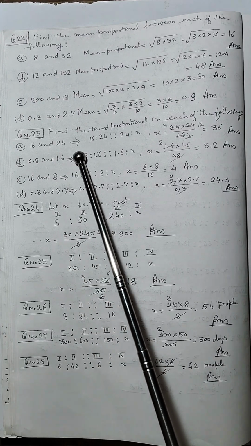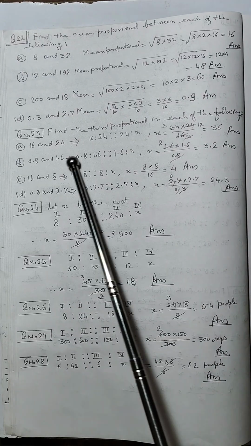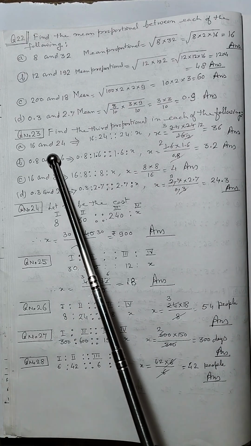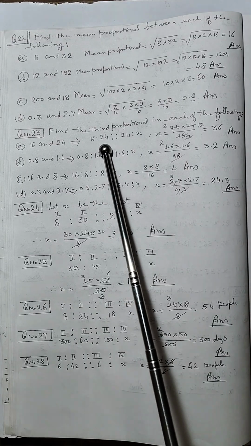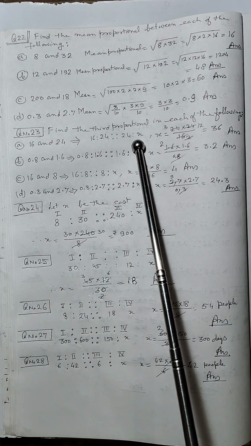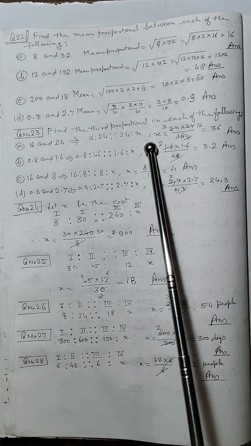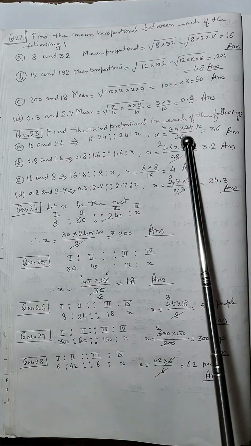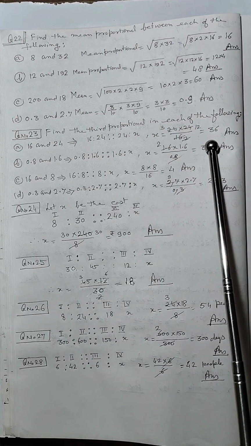Find the third proportional in each of the following. So 16 and 24. So it will be written like this. 16 is to 24 and 24 is to x. Because we have to find the third proportional. So x will be equal to the product of 24 and 24 whole divided by 16. It will be equal to 36.